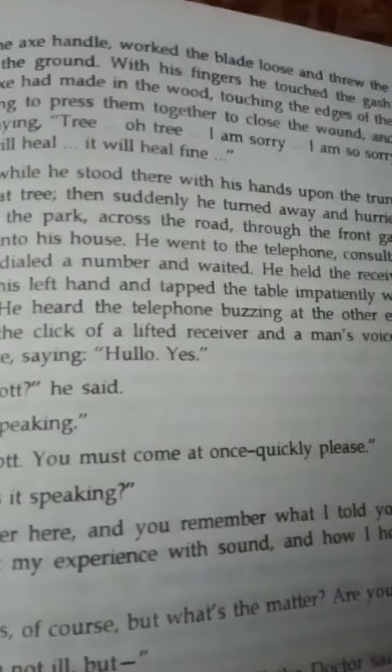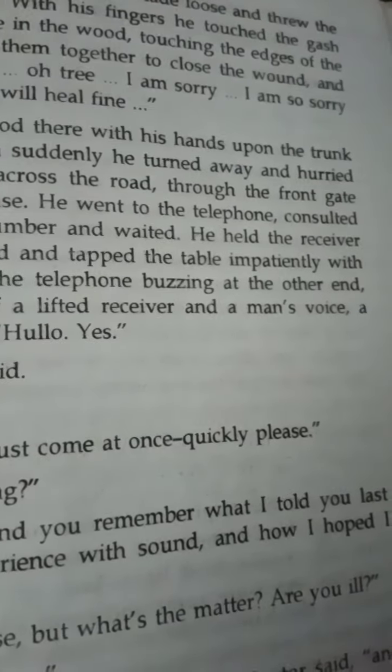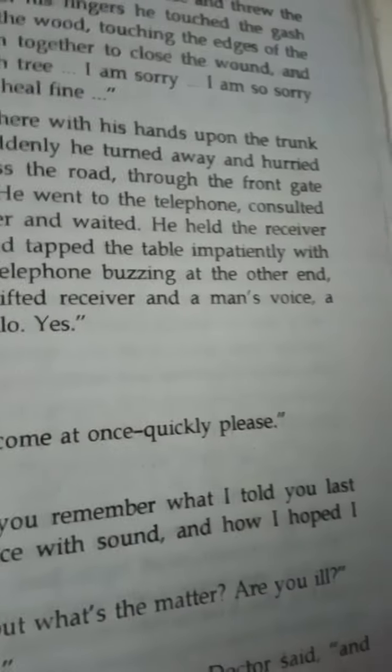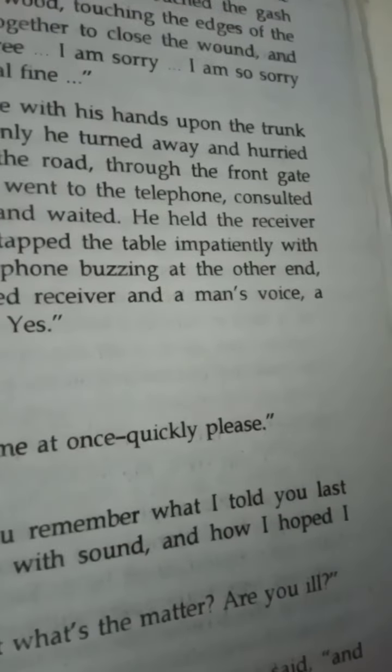"Yes, speaking." "Dr. Scott, you must come at once, quickly, please." Now what did Losner request Dr. Scott? To come at once. "Who is it speaking?" "Losner here." Dr. Scott is asking, "Who are you?" Losner told him that he is there.